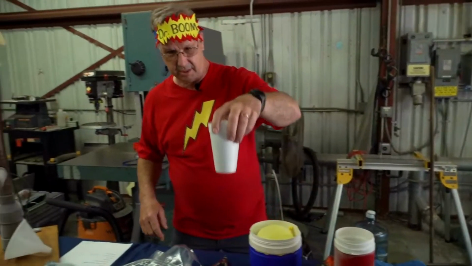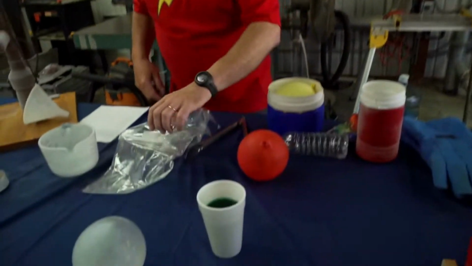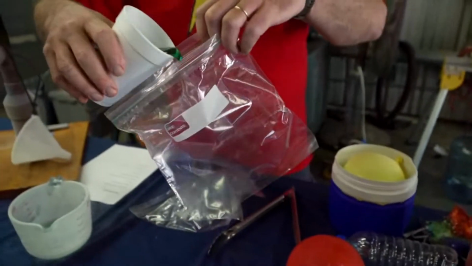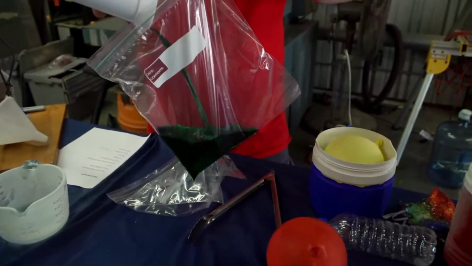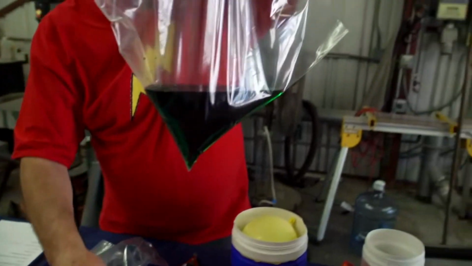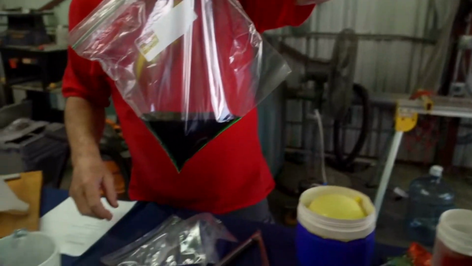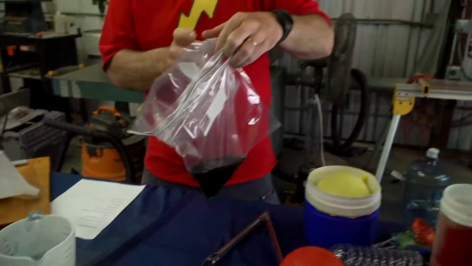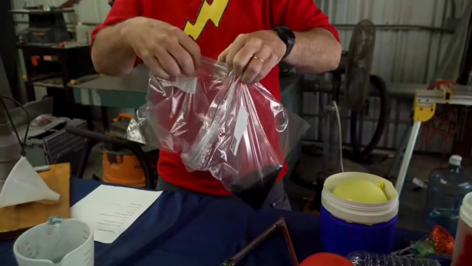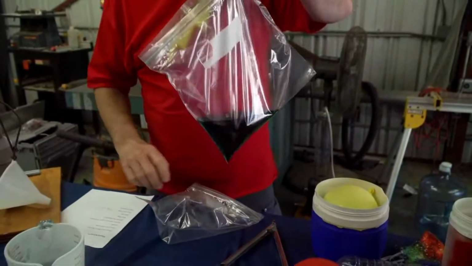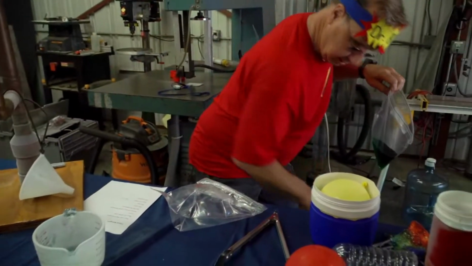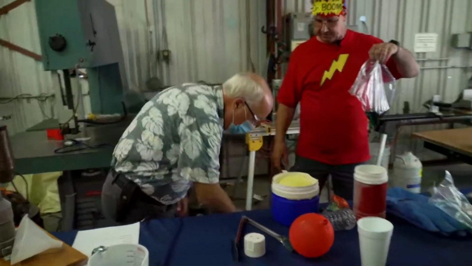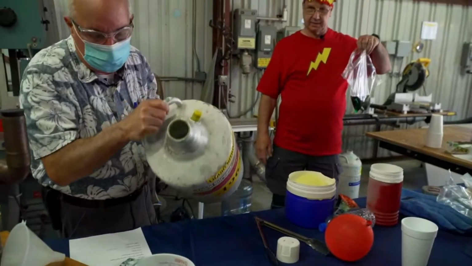Well, I have some water here in a cup, and it's green. Green water, with food coloring. Now, can we put food coloring in the liquid nitrogen? No, that we can't do. It doesn't dissolve in there. Right. So I need some more liquid nitrogen. We want to be safe with this. Please give me some liquid nitrogen in that container.